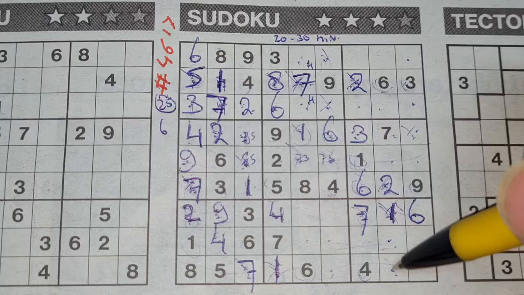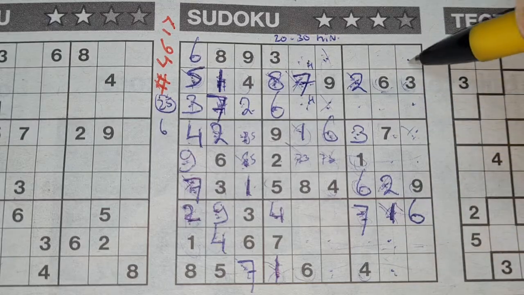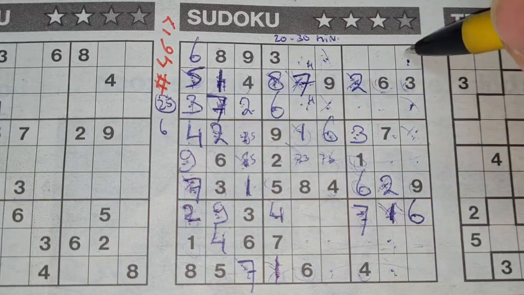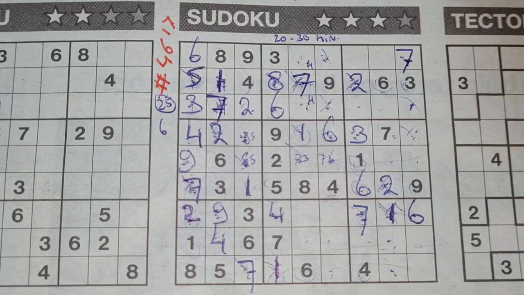7 in this column, 7 in the column next. So in the last column, the only 2 places left for the 7 should be here or there. We see there 7, no 7 there. 7 should be there.